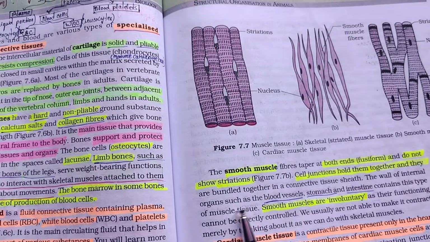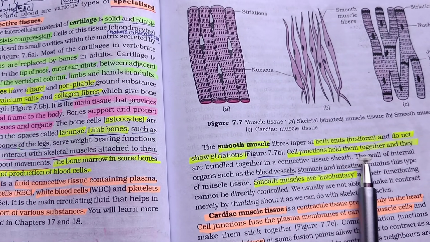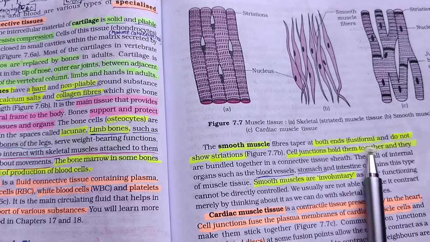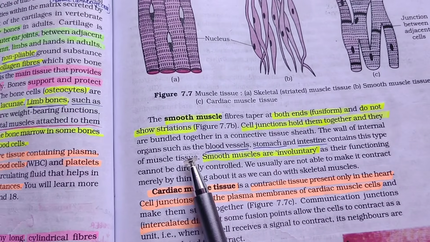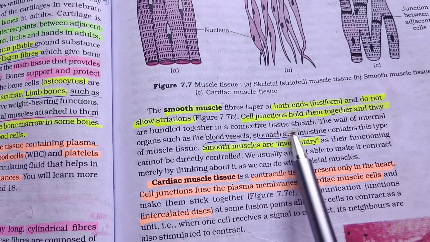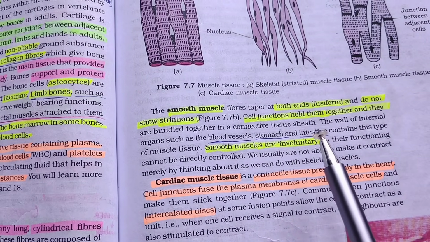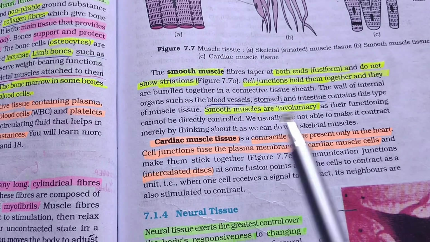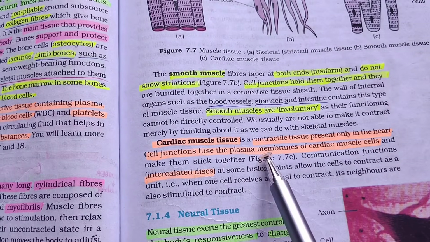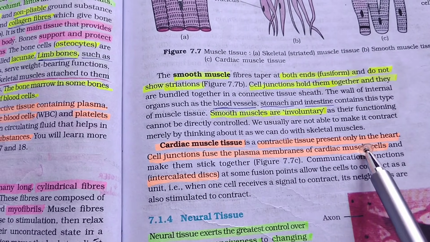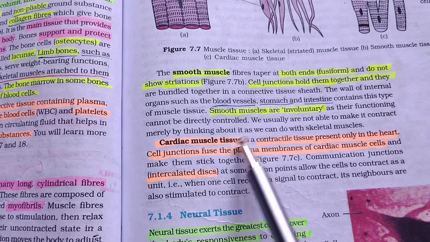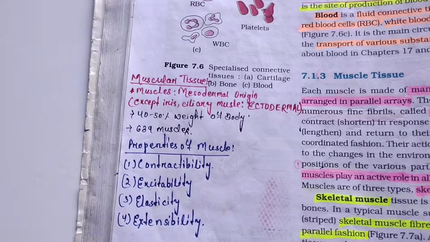फिर आते हैं smooth muscle fiber पे. The both end is fusiform of smooth muscle fiber and they do not show striations. Cell junctions hold them together and they are bundled together in a connective tissue sheath. And then cardiac muscle tissue. Cardiac muscle tissue is a contractile tissue present only in the heart. Cell junctions fuse the plasma membrane of cardiac muscle cells and make them stick together.